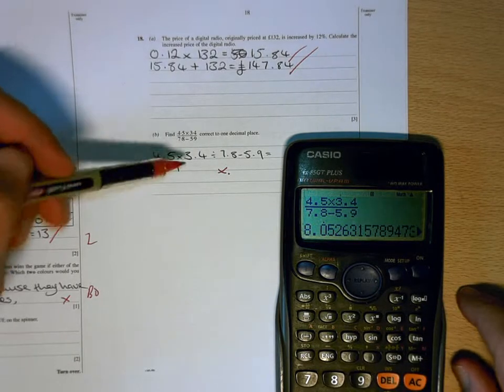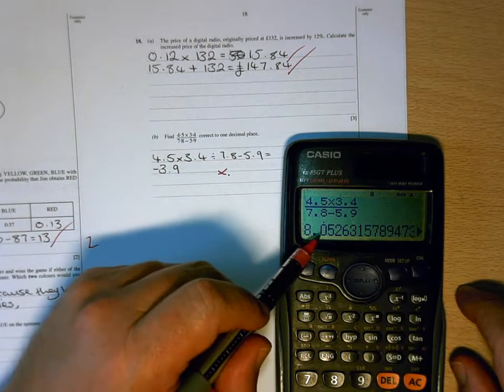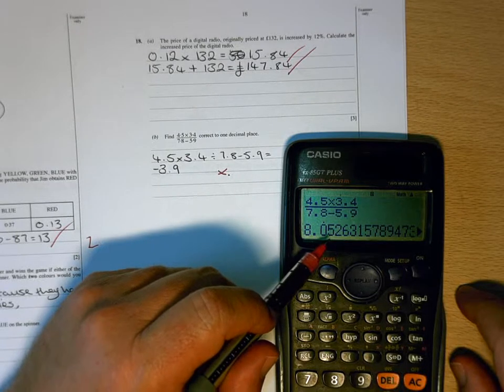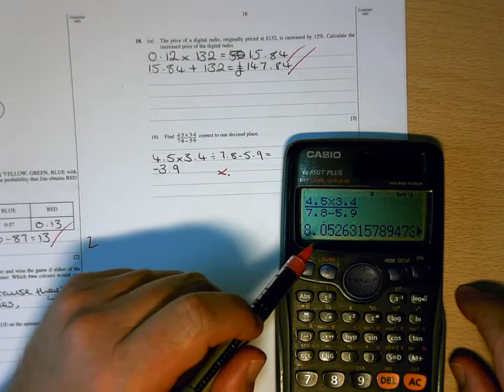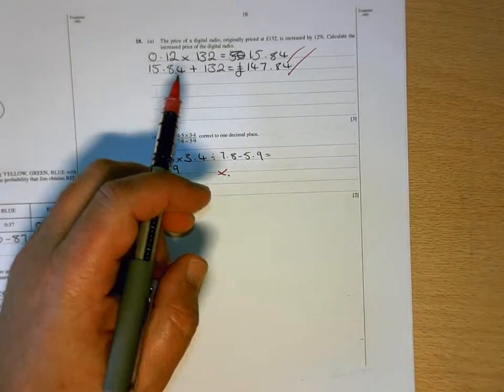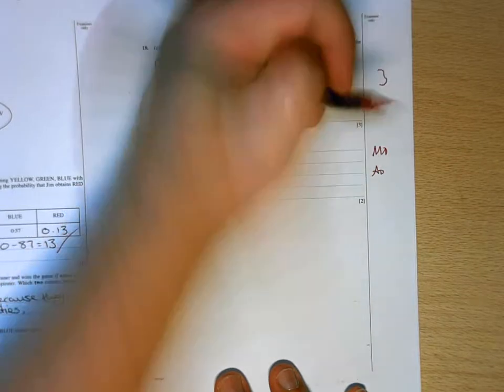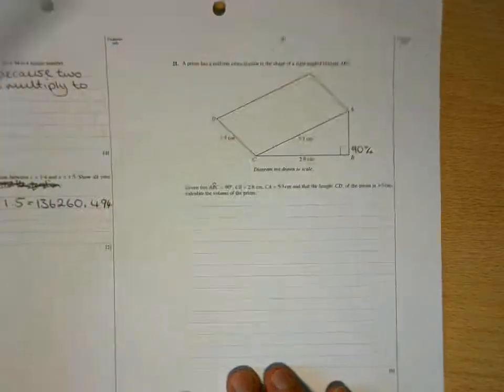a decimal, 8.05. Now you need to give it 1 decimal place. 1 decimal place would be the 0, but because the next number over is 5 or more, that makes it nearer to 8.1. So to get the 2 marks, 8.1 is what we want. So you get 3 marks for that, no mark for that, total for the page 5.